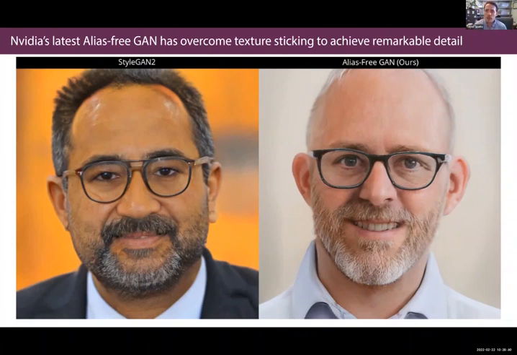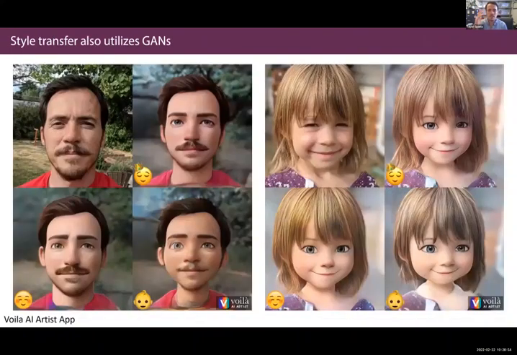One of the problems they had with StyleGAN is that when it would move, the small details would stick. So like the beard would sort of hover, and the face underneath it would move behind it. It was kind of unnerving to watch. They fixed that now with alias-free GAN. This is an NVIDIA development, which is just stupid good.